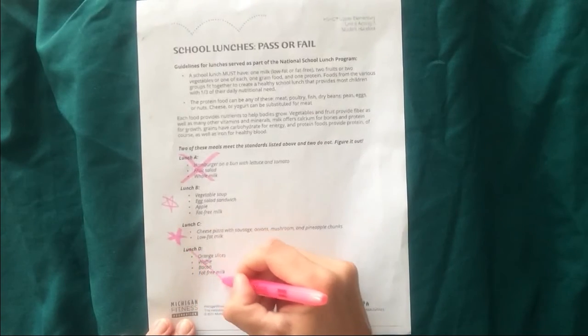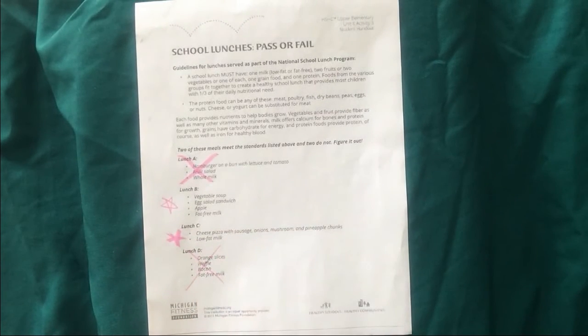Do we have at least 2 fruits or vegetables? I only see 1. We only have orange slices on our plate for this one. Is this a pass or a fail? You're right, my friends. This one did not have a complete meal for us to stay healthy.